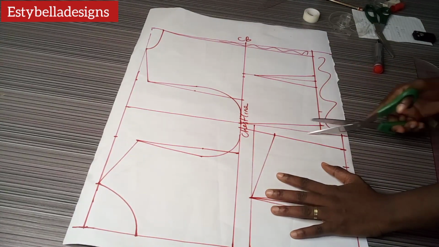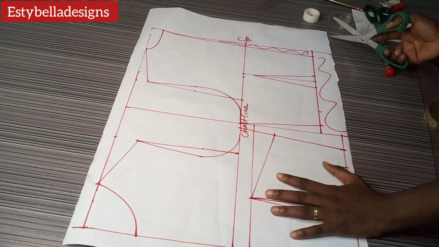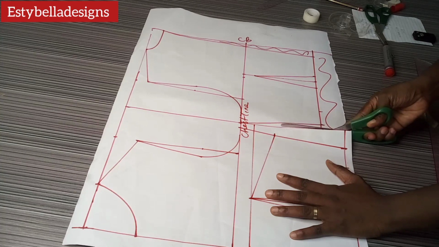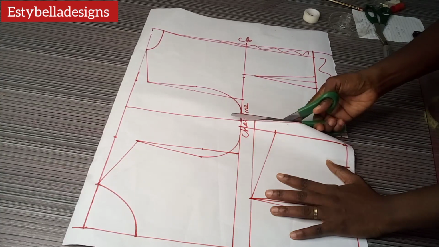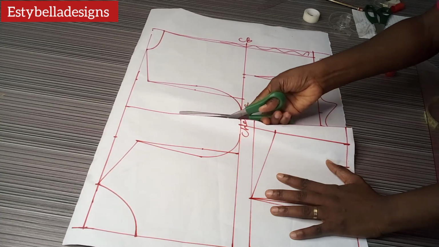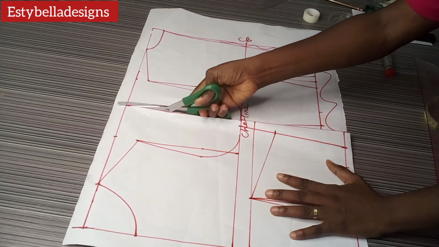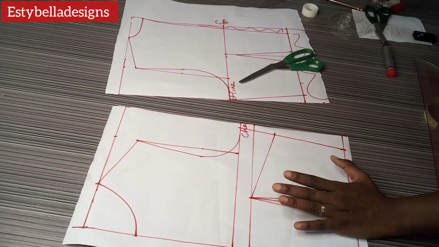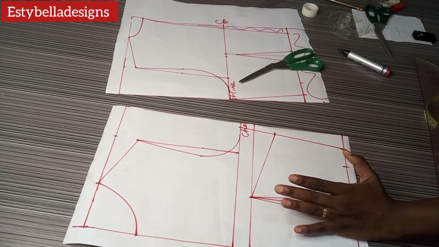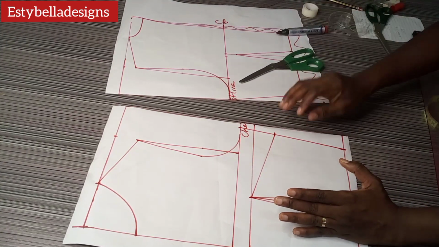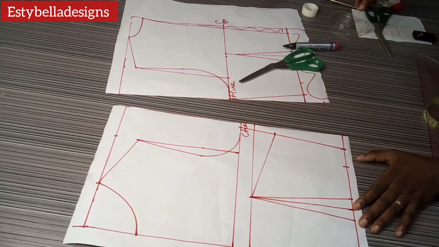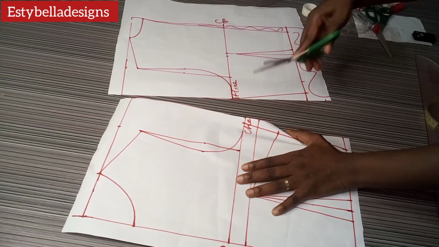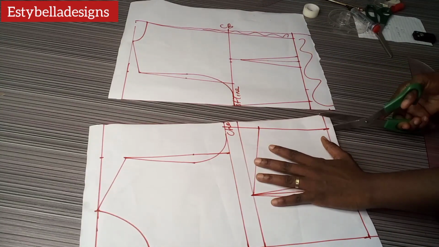The first thing I want to do is to just open up the pattern, share it into 2 so that we can have the back separate and the front separate. So this is the front. Let's deal with the front first. So we can start cutting. Cut off the excess.